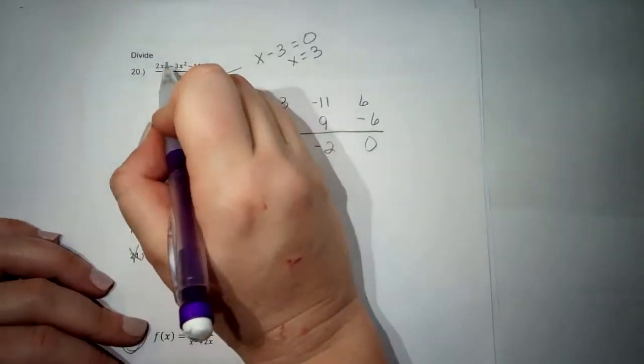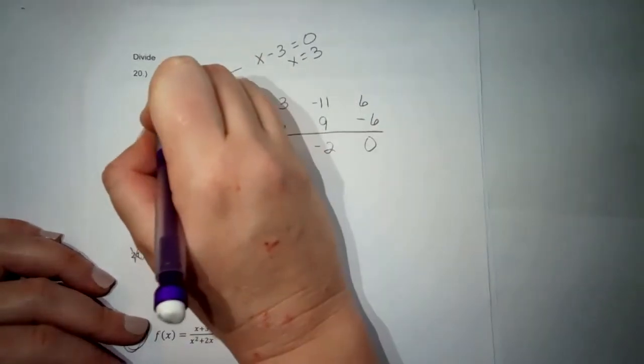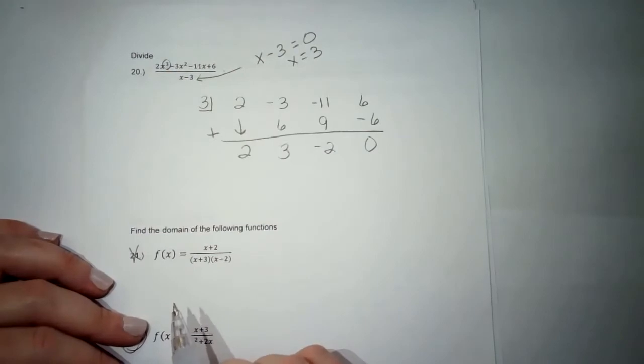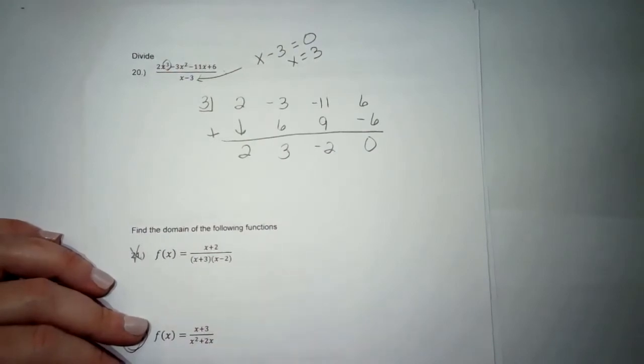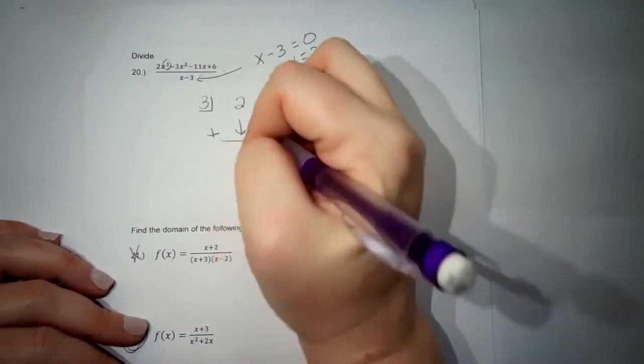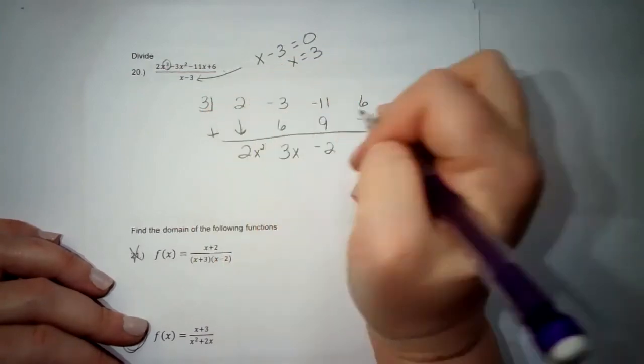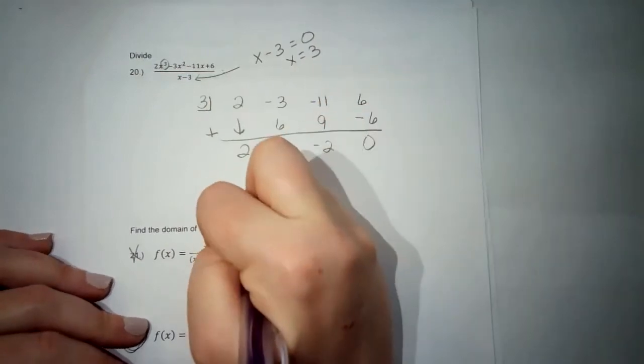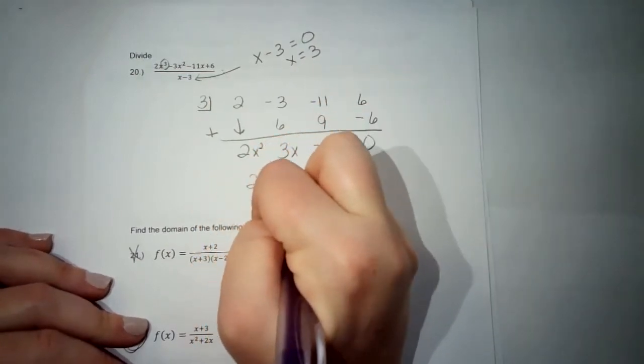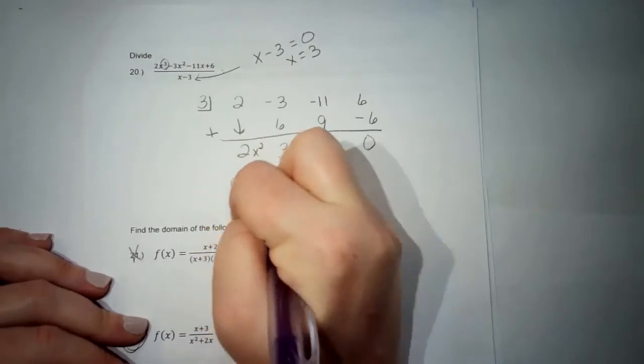All right, now I need to put x's with these. I started with an x to the 3rd. My answer is going to be x to the what? 2nd. You go down a degree. And then I just kind of fill in. I start with x to the 2nd, and then I go to x, and then I have a constant. So my final answer is going to be this.